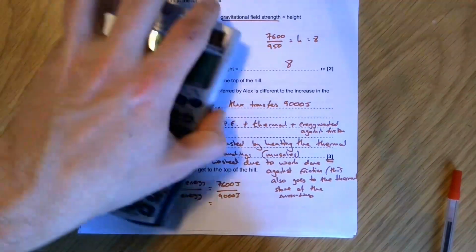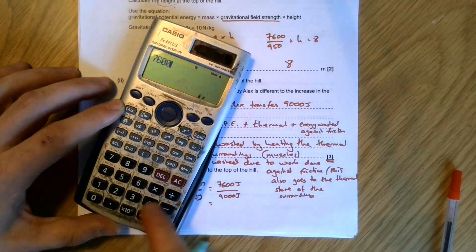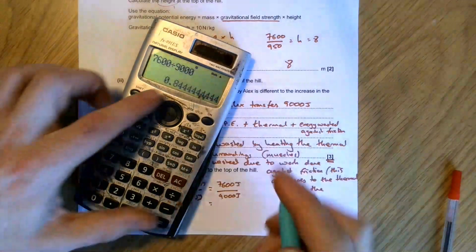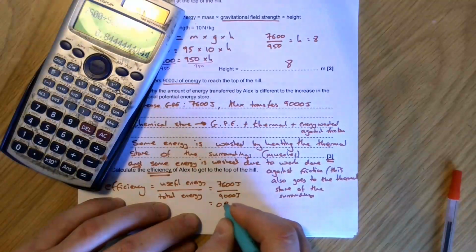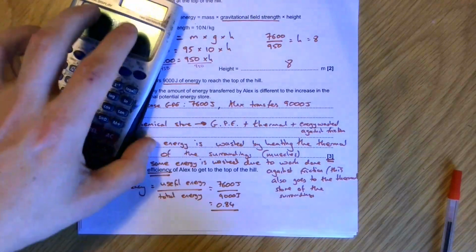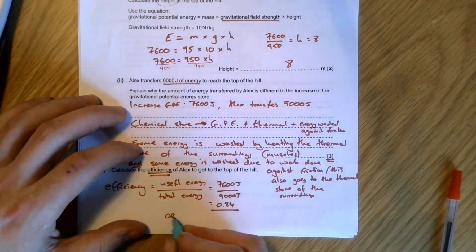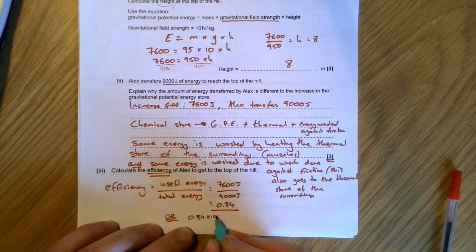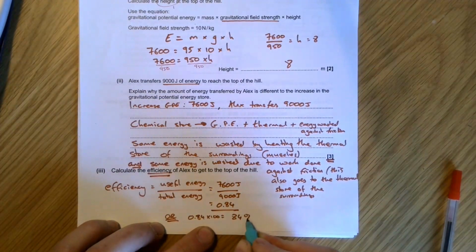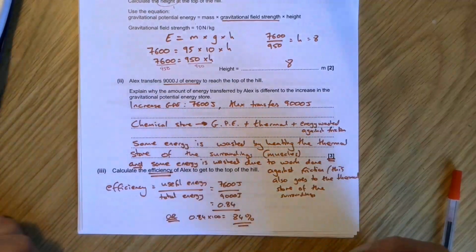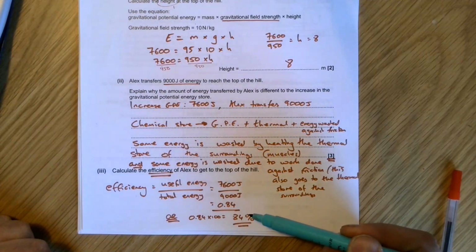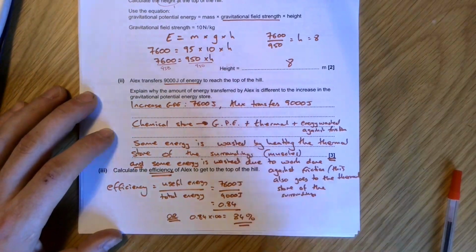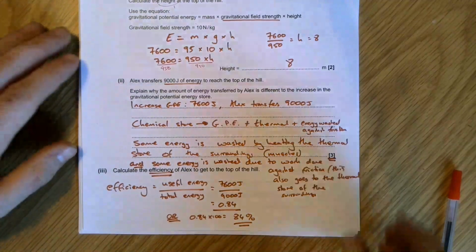So we can put that in our calculator. 7,600 divided by 9,000 equals, always as a number, 0.84. And that is perfectly fine to give us an answer, but we could also say it's 0.84 times 100 gives us 84%. Either of those is fine for efficiency, either a decimal or a percentage. You'll notice there's no units because the joules cancels with the joules, so there's no overall unit.